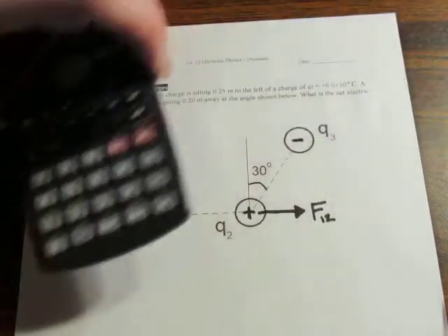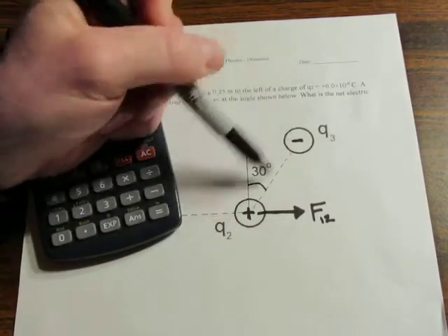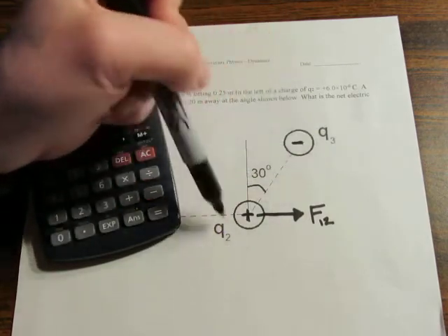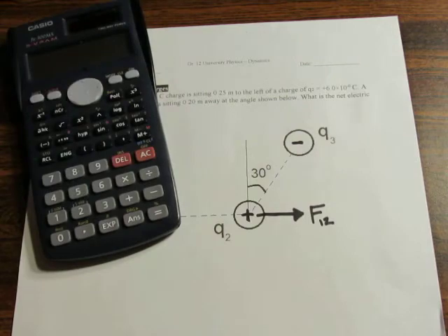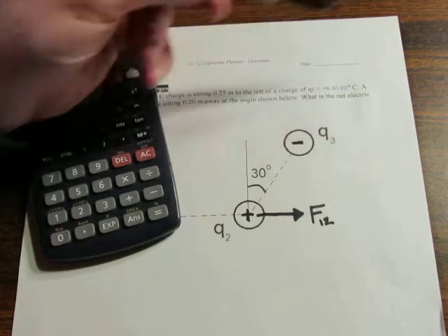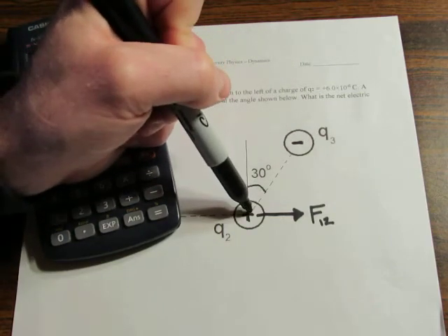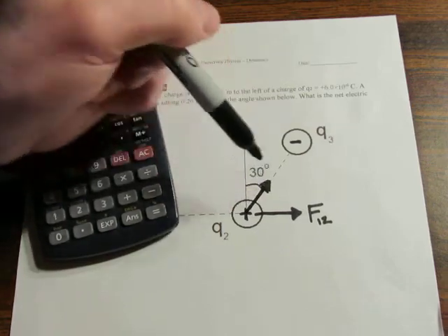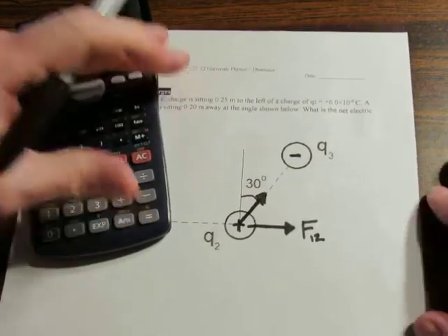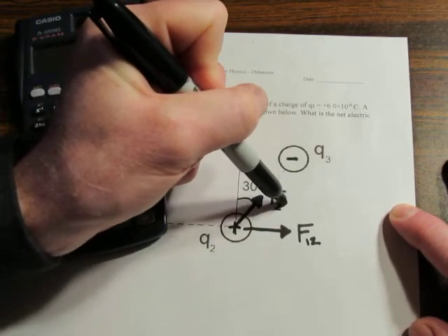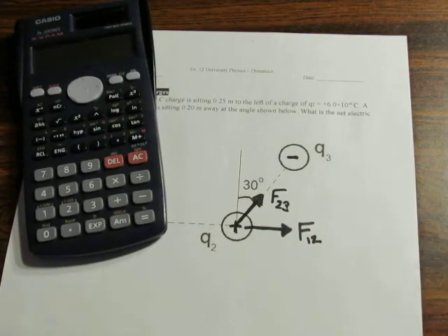Now, if we do the same thing here and cover up this charge, and just look at these two, Q2 is positive, Q3 is negative. Opposites attract. So what's going to happen to Q2 because of the interaction with Q3? There's going to be an attraction. So Q2 is going to feel a force that tends to draw it toward Q3. And so that's going to be the force between 2 and 3.